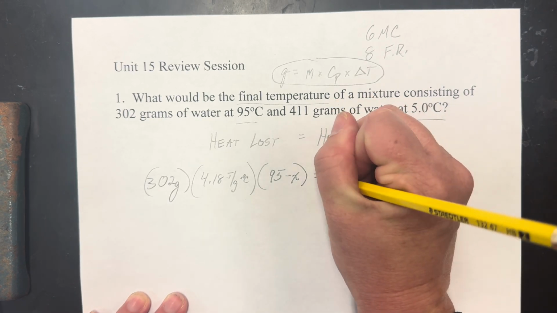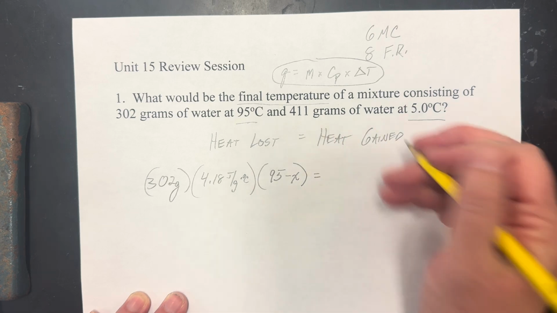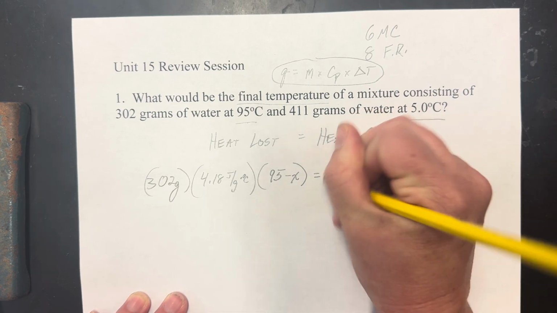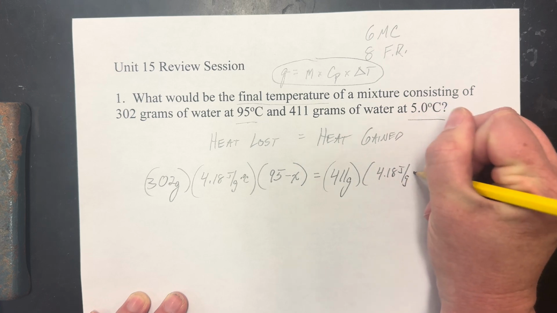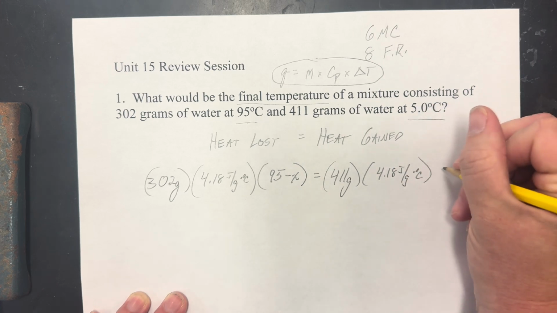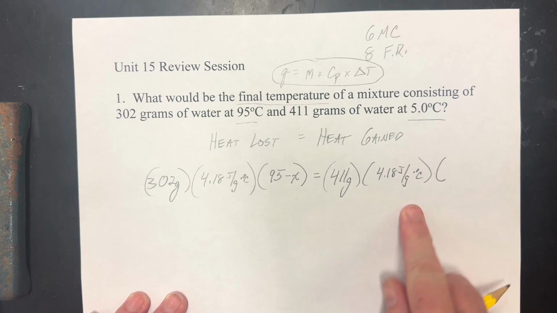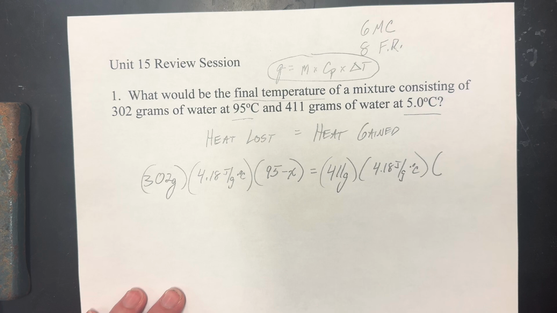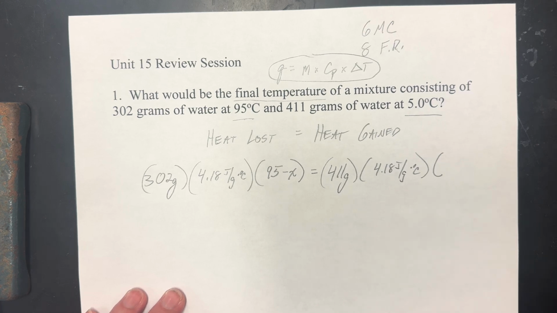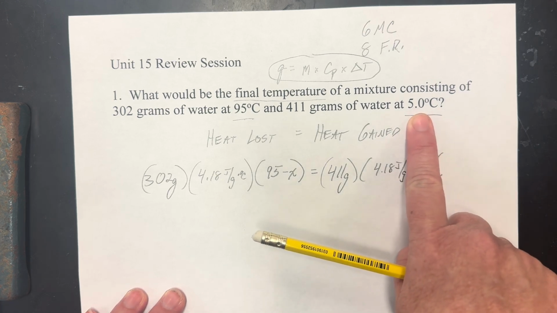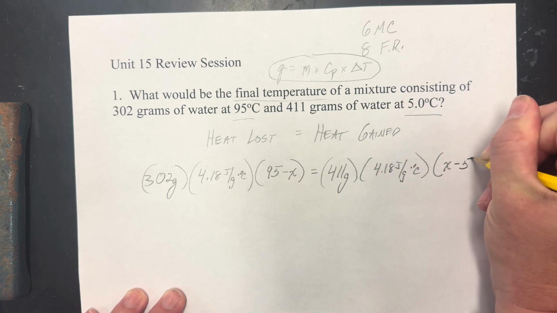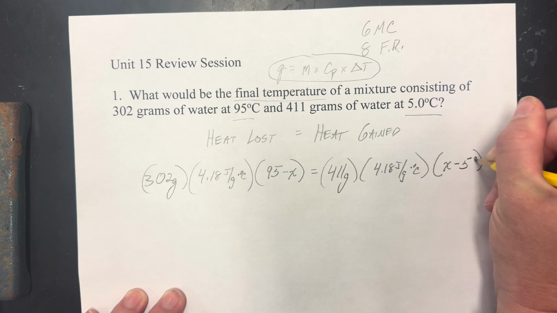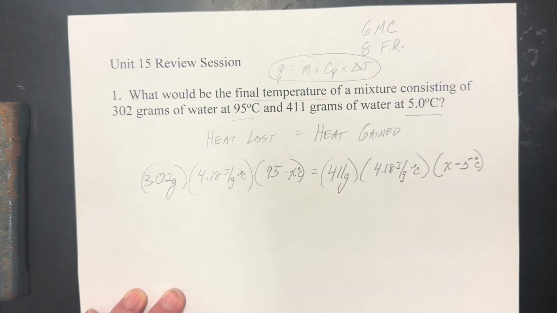Okay. Now, who is gaining the heat? Well, this 411 grams of water. Liquid water still, so my specific heat. All right, now for the delta T of this one, it started at 5 and it's going to end at our final temperature, which we're not sure about. So which one is going to be higher? Well, it's going to gain heat. It's going to rise in temperature. So that X is higher, so that is X minus 5. And both delta T's, the change in temp, are in degrees Celsius.